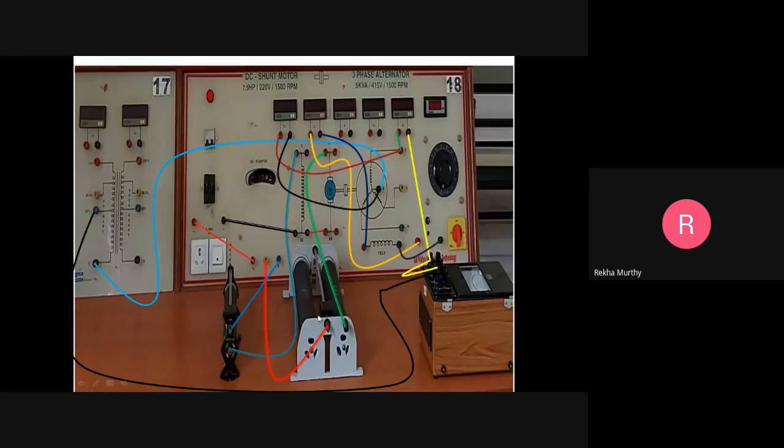The frequency will be varied by varying the motor field rheostat, and the readings of the frequency are calculated by noting down the speed. This procedure will be repeated for different frequencies, and the readings will be tabulated. Bring back the dimmerstat to the minimum position and the rheostat to its initial position, and switch off the supply. This is how we need to proceed with the experiment.